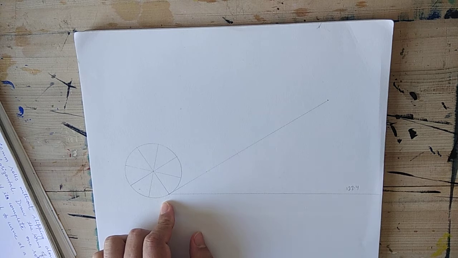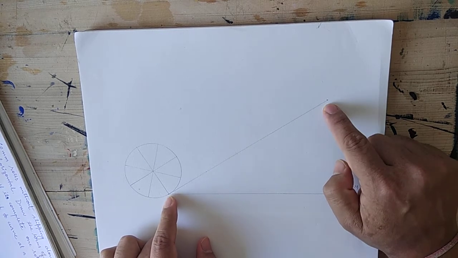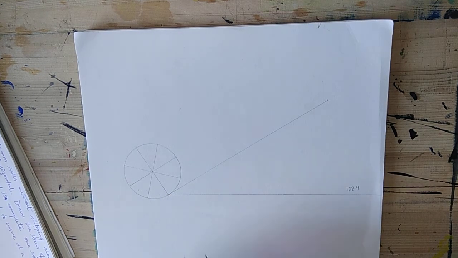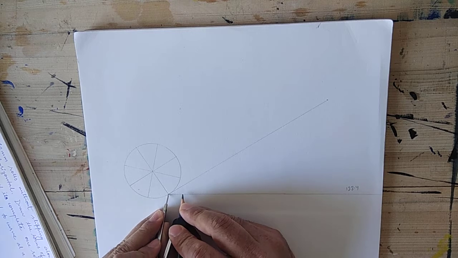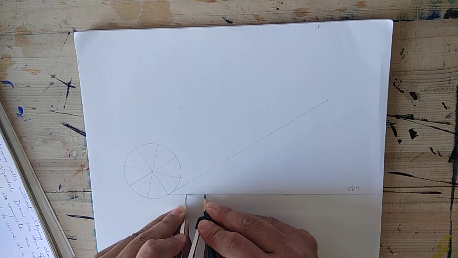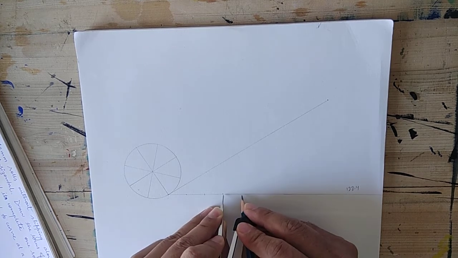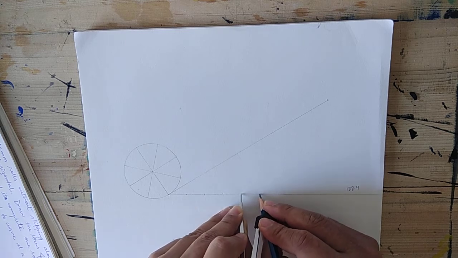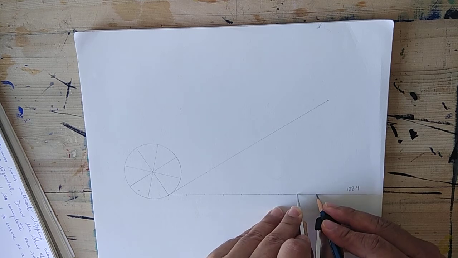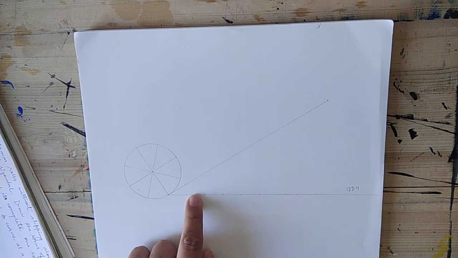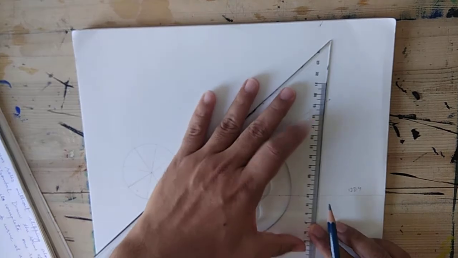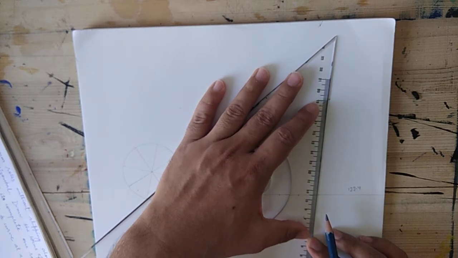Now class, see, we divided the circle into 8 equal parts. Then class, we will divide this length also into 8 equal parts. So now just randomly mark 8 points over that line. Now class, divide this inclined line into 8 parts.